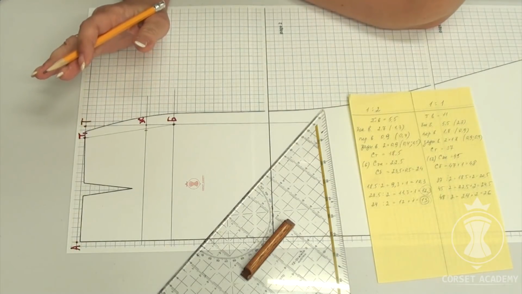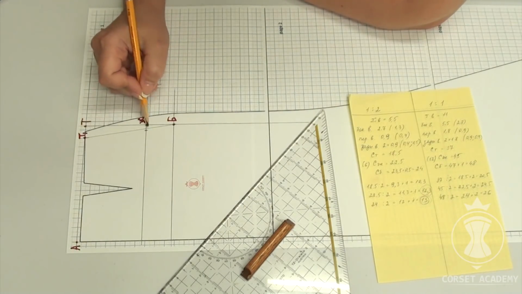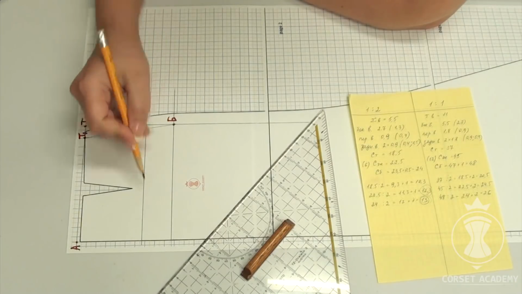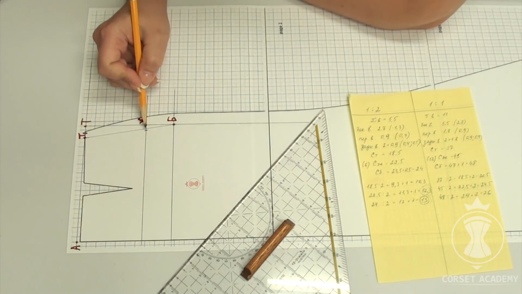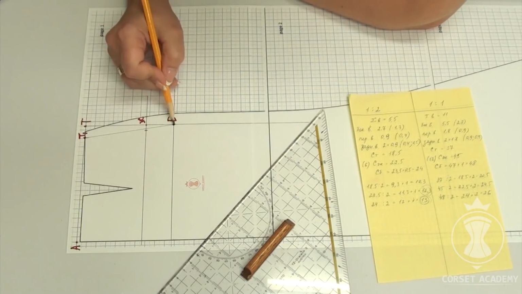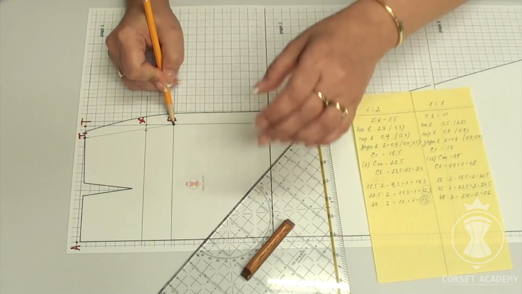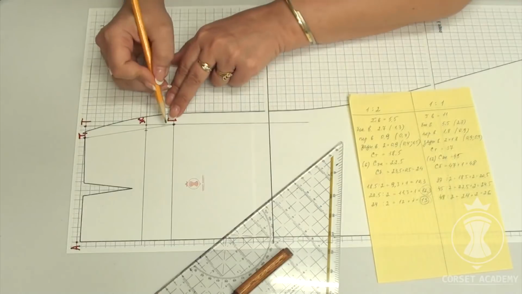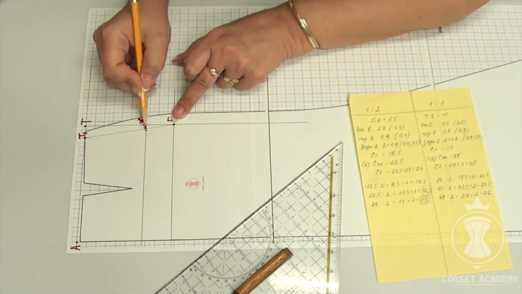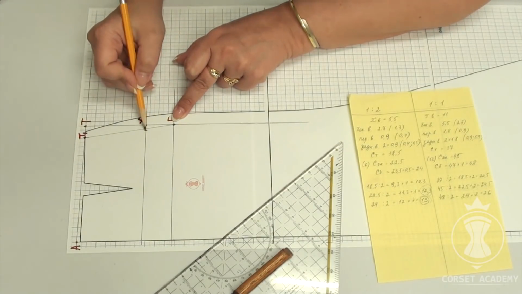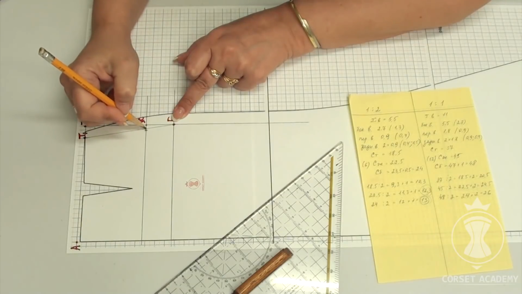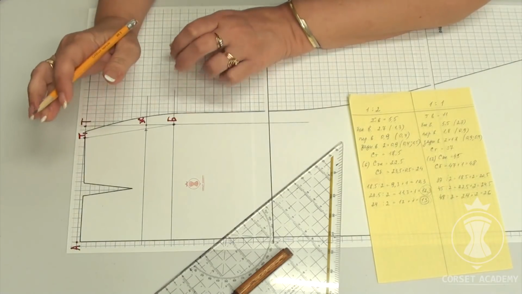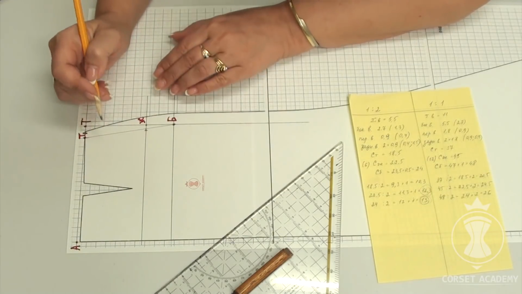We will stick with the stomach circumference which we got when we were drawing the pattern, i.e., up to point G1. As the result, the new side seam line of the front will pass through point G1. There is one important condition. The side seam line must not be a concave line.